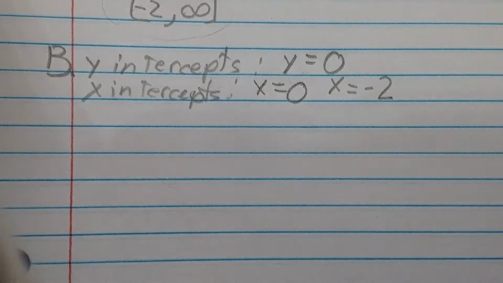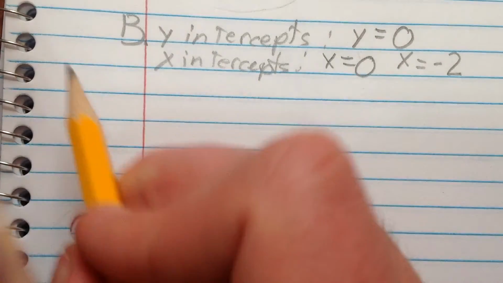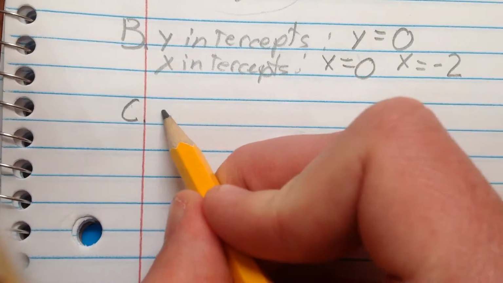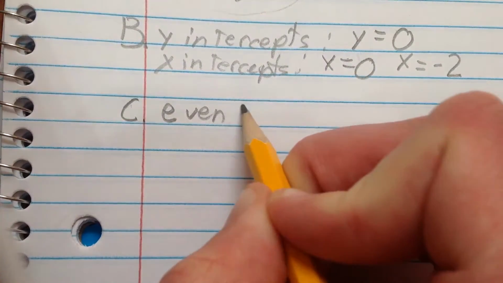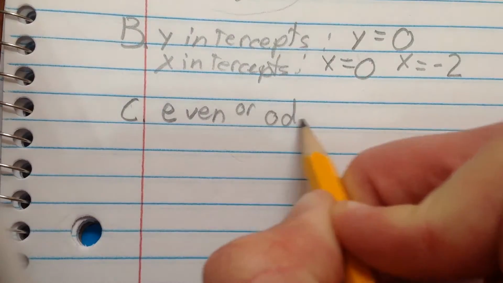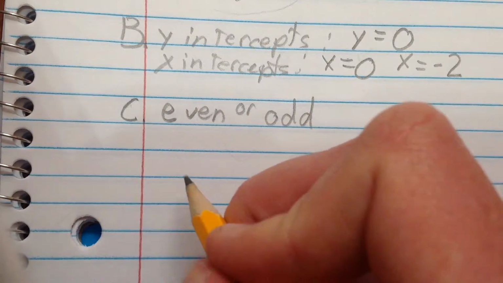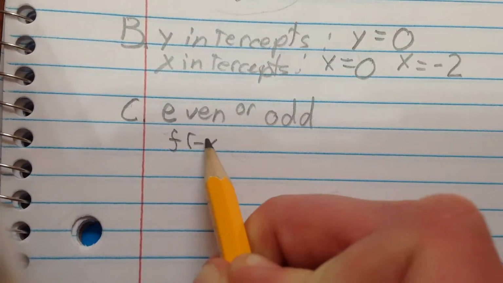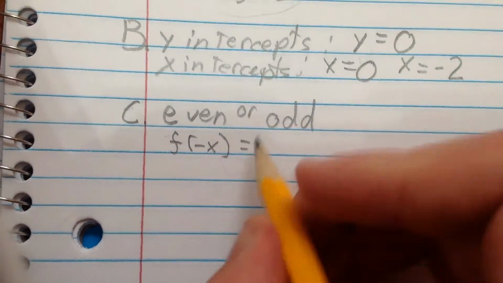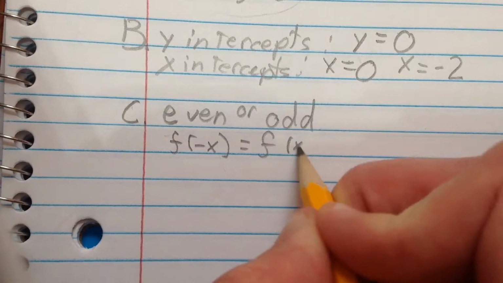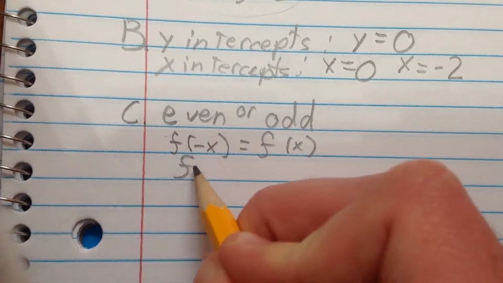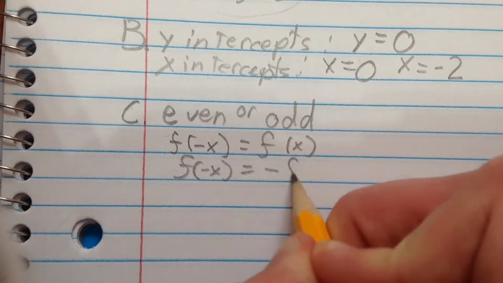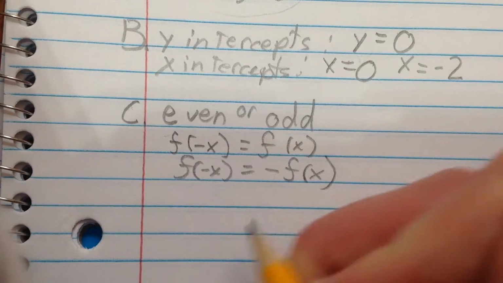Alright? Now that we got our intercepts, we can go to our next part, which is determining whether or not the equation is even or odd. It's really easy to see if an equation is even or odd. You just see if f of -x is equal to f of x, or if f of -x is equal to the negative function of x.